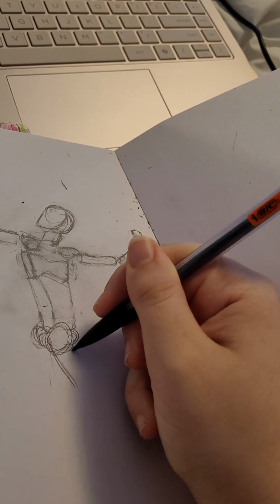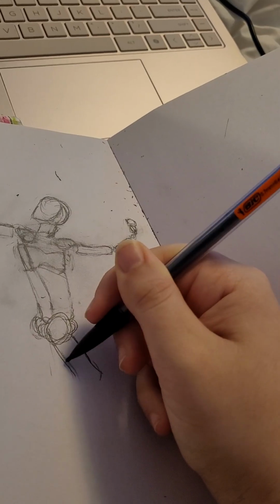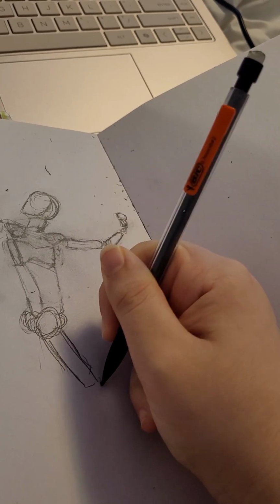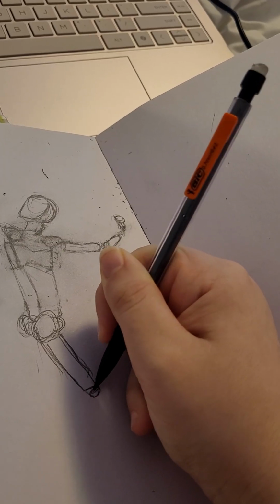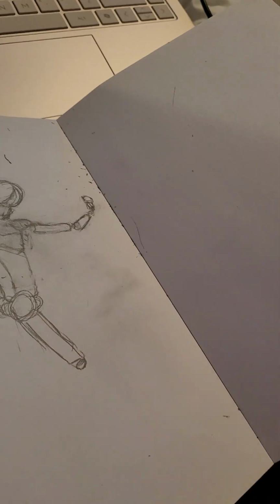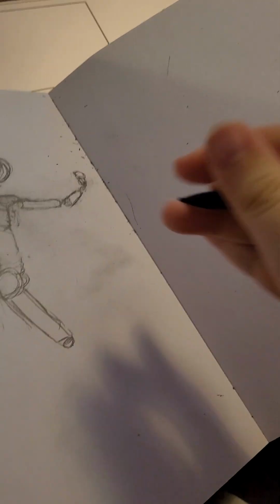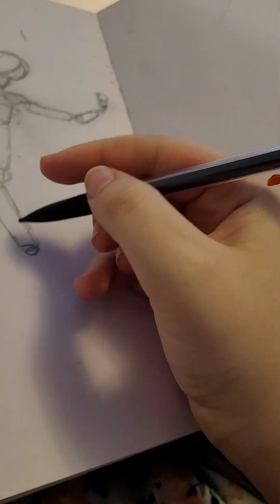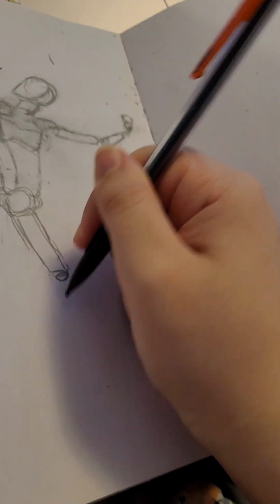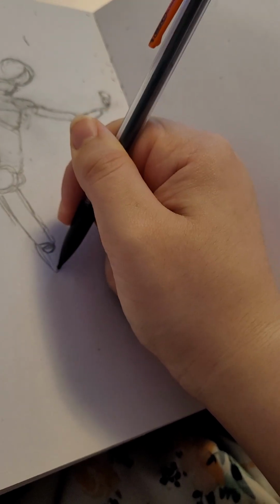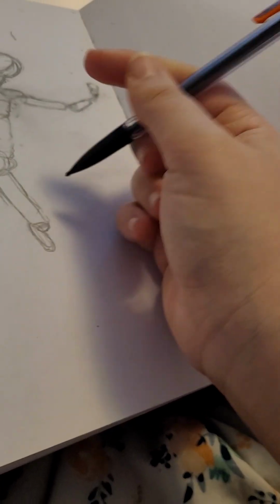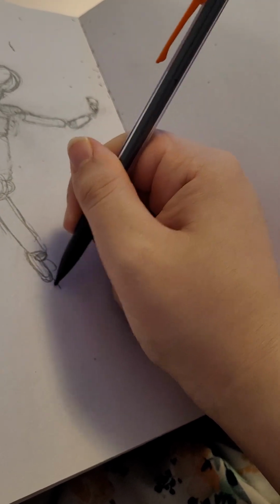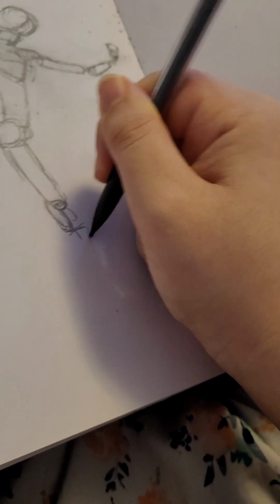And then let's draw this. And sometimes it's hard for me to go from one cylinder of the leg straight to the next and then draw the joint and then draw the other. So I'll draw in the kneecap first as a placeholder for the joint. And then I'll draw the other side of the leg.